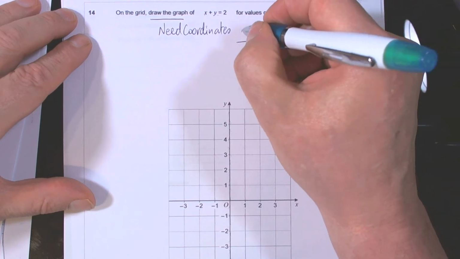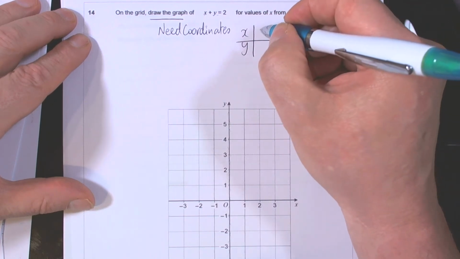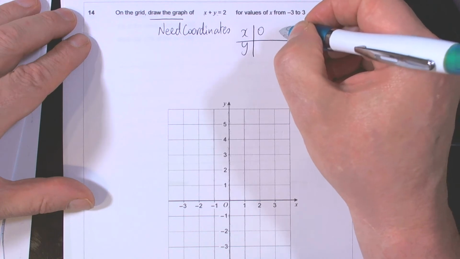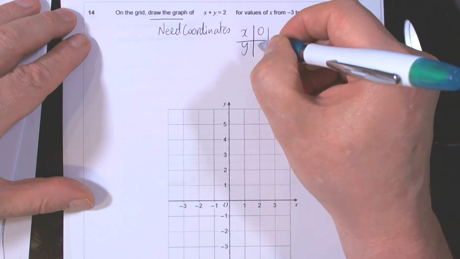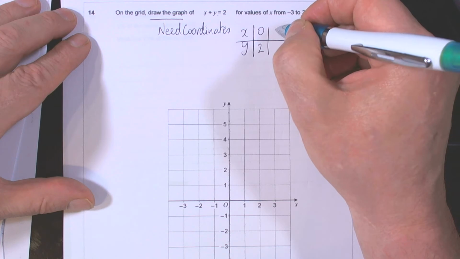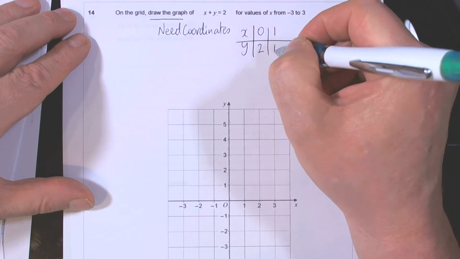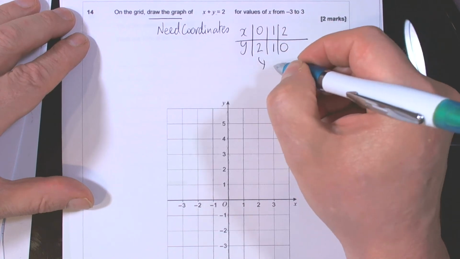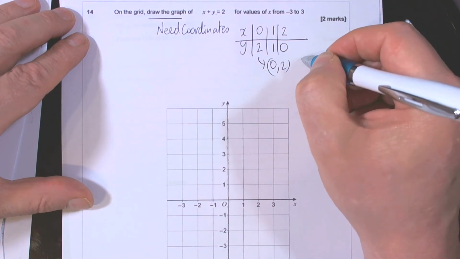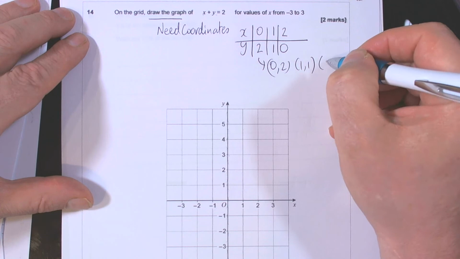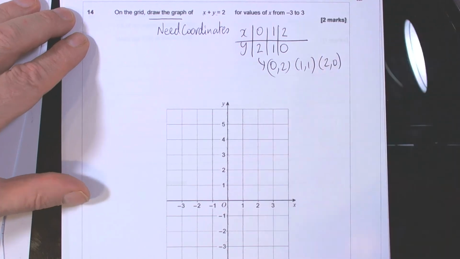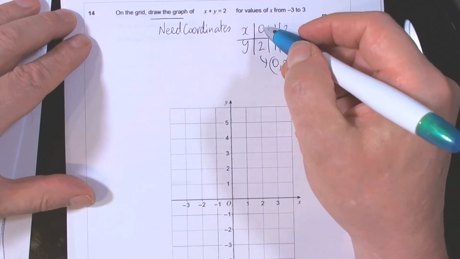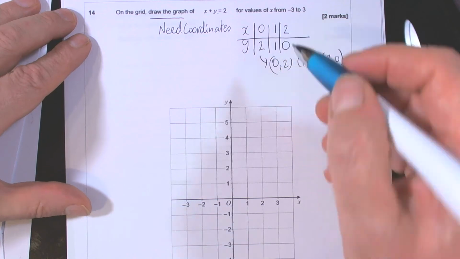So if we choose some simple coordinates for x and y, so if we choose 0, and that means y must have been 2, and if we choose 1 then we know that y must be 1, and if we choose 2 then y will be 0. So these have given us the coordinates 0, 2, 1, 1 and 2, 0. Basically we're making sure that the x and y values both add up to 2.